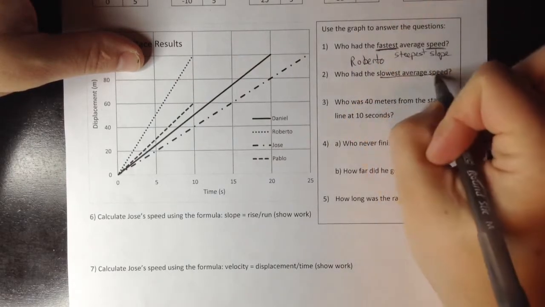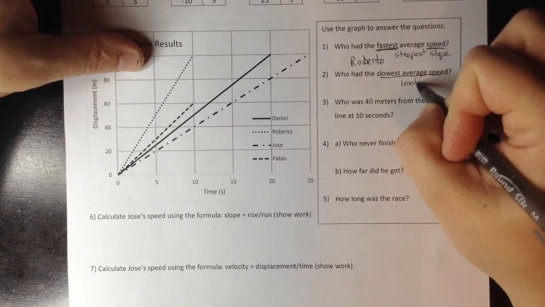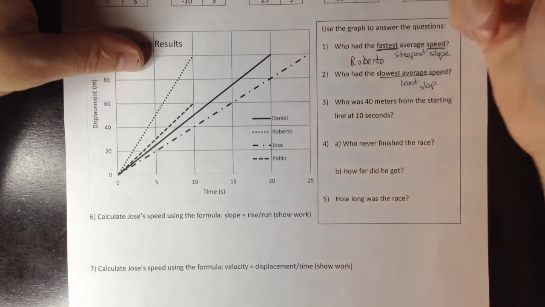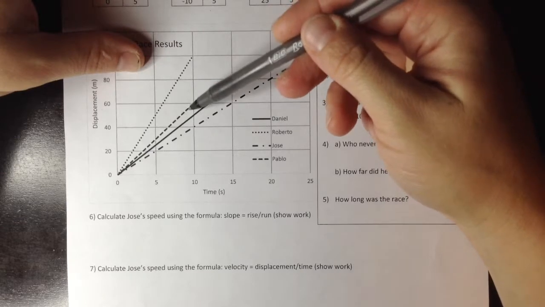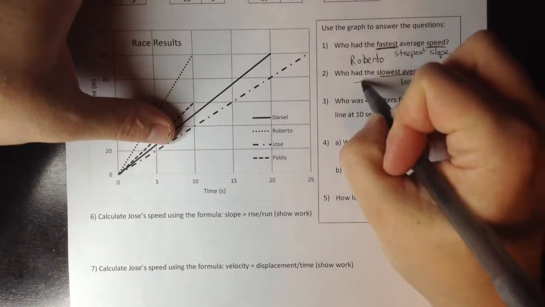Alright, slowest speed would be the least slope. Well, if that's the steepest, a little less, there's your least. That would be Jose.